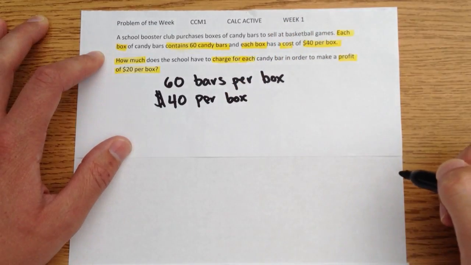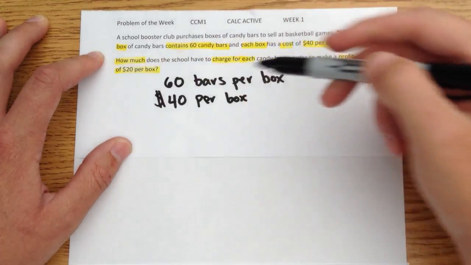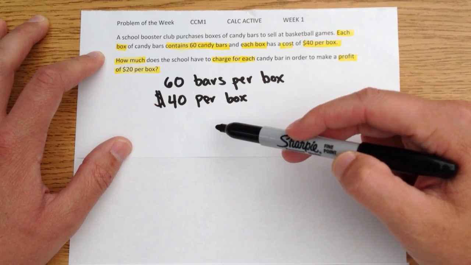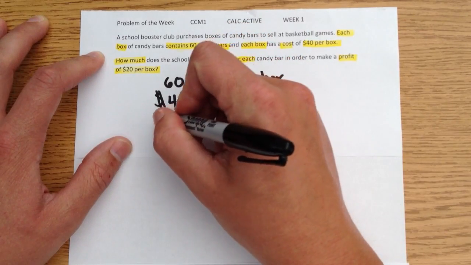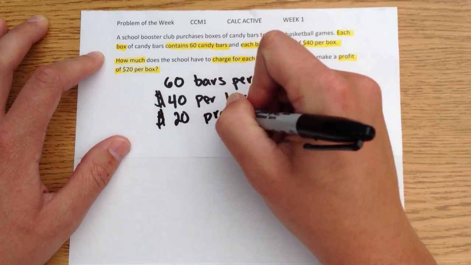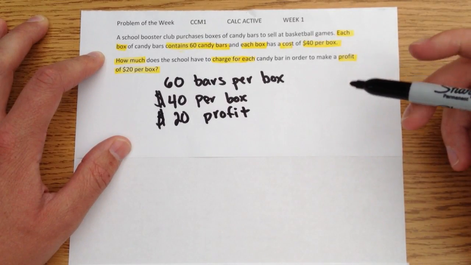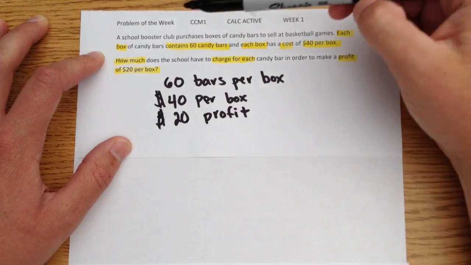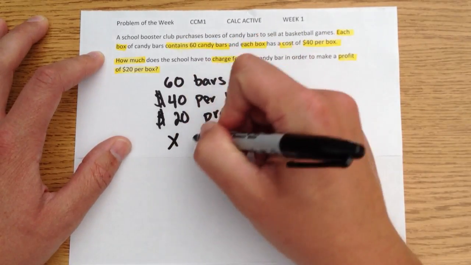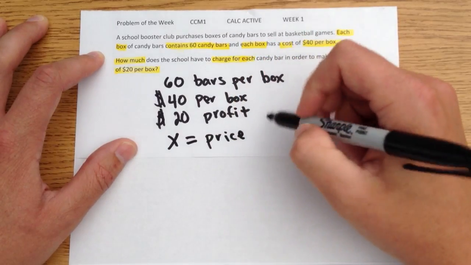Okay? Now they want to make profit, that's what they want to earn, $20 per box. So every box they buy, they want to earn $20 as they sell it. So $20 is the profit they want to get. Okay, so now I said, okay, what is the thing that I don't know? What am I trying to figure out? And that's how much they want to charge for each candy. So I'm going to call that X. X is going to be equal to the price they charge.